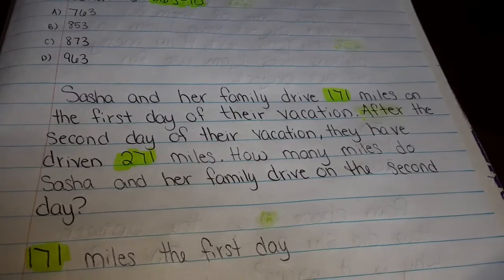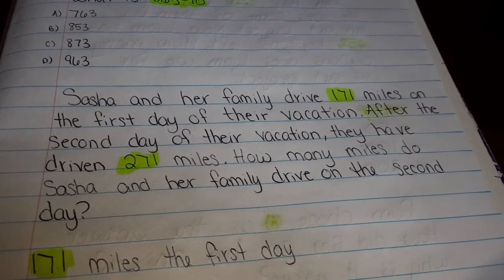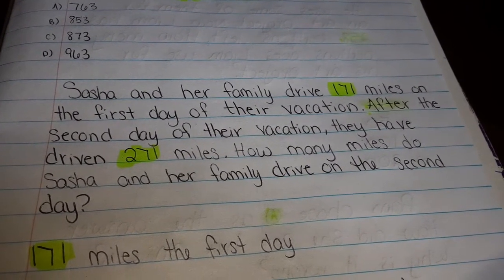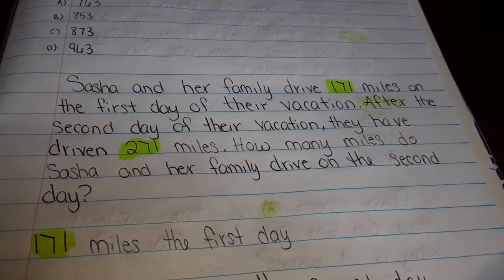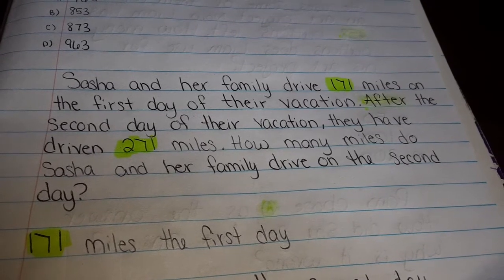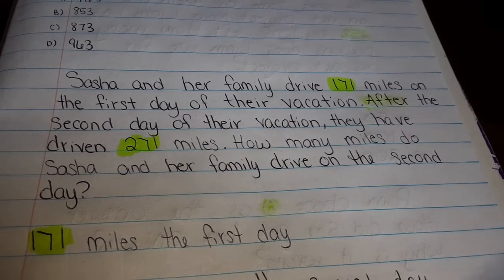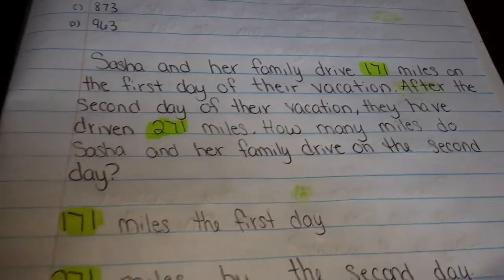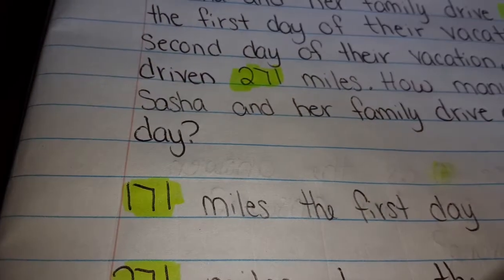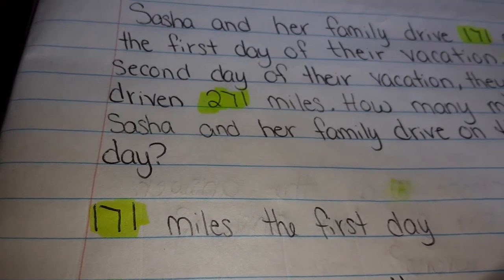Sasha and her family drive 171 miles on the first day of their vacation. After the second day of their vacation, they have driven 271 miles. How many miles do Sasha and her family drive on the second day? So the first day they drive 171 miles.